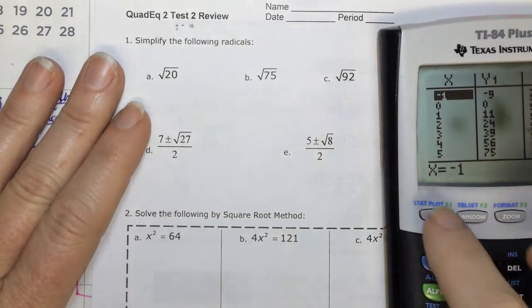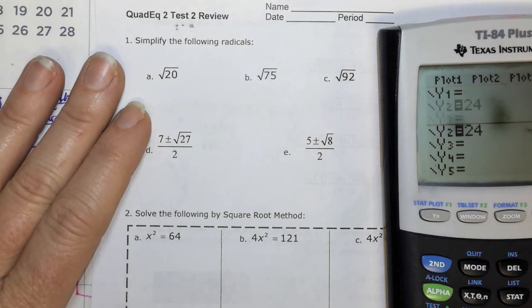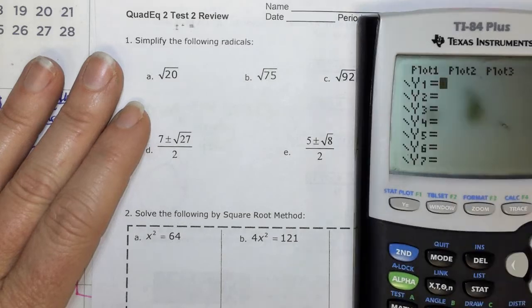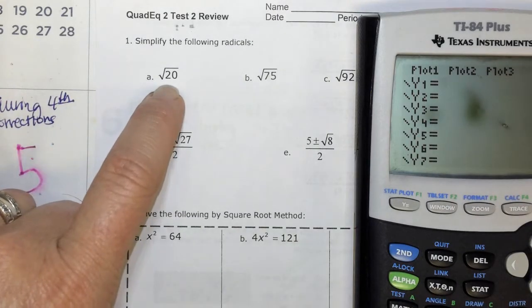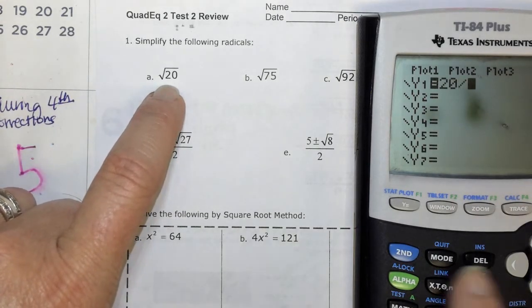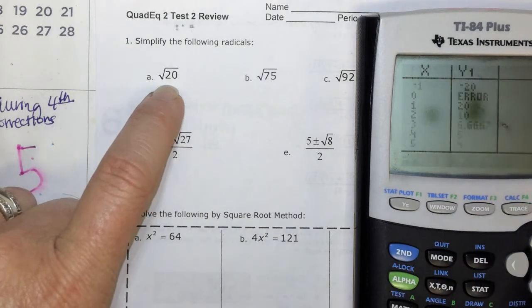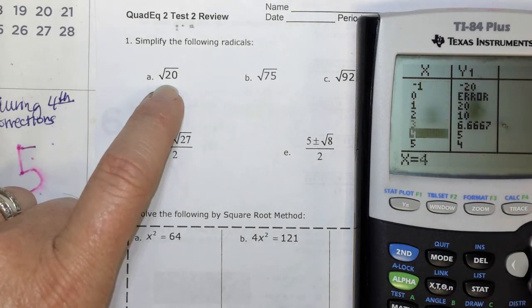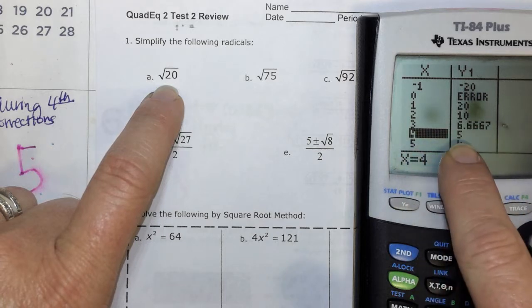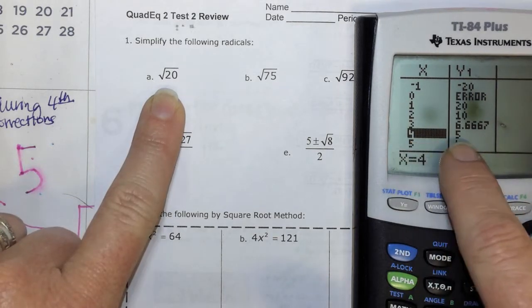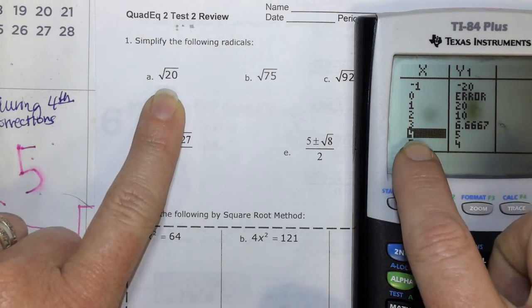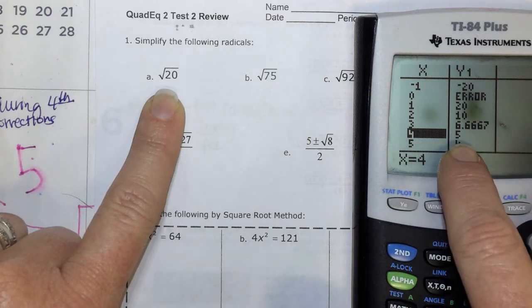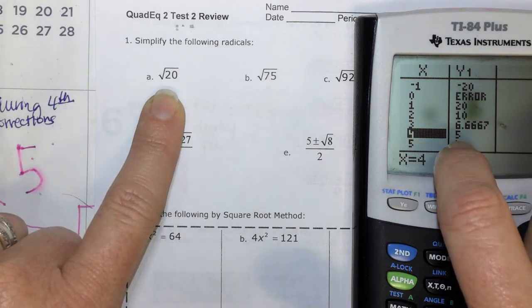I'm going to go to y equals, and I am going to do the value that's inside the square root, so 20 divided by x, and then I'm going to go to the table, and what I'm looking for is a perfect number, possibly with the prime number. So here for 20 I have 4 and 5. 4 is a perfect number and 5 is a prime number, which means it can't be factored any further.